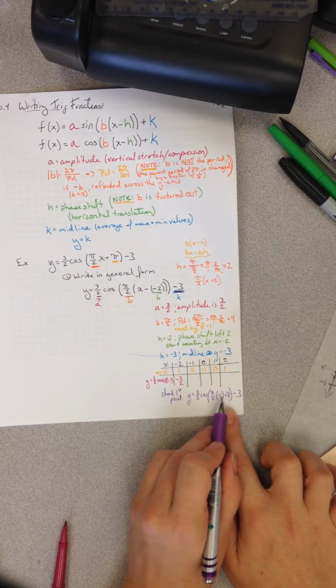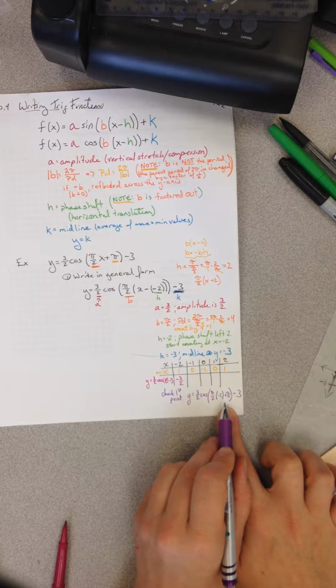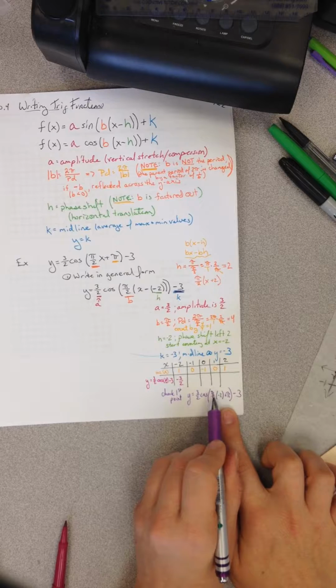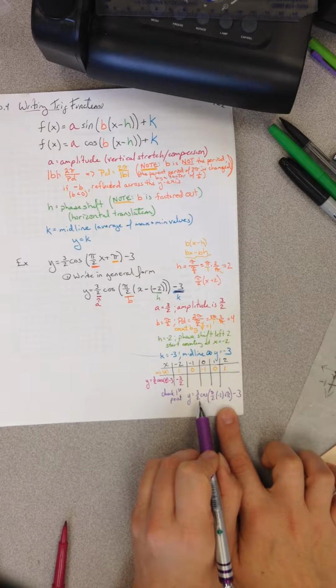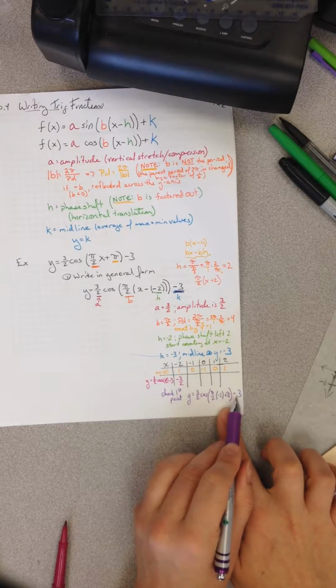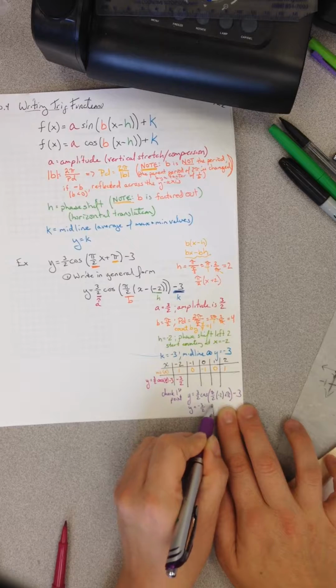And that's what we wanted. We wanted to get back to our starting point of cosine. The cosine of 0 is 1, times 3/2 is 3/2 minus 3 is -3/2, which is what we wanted.